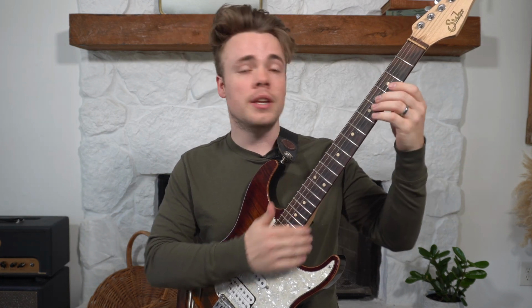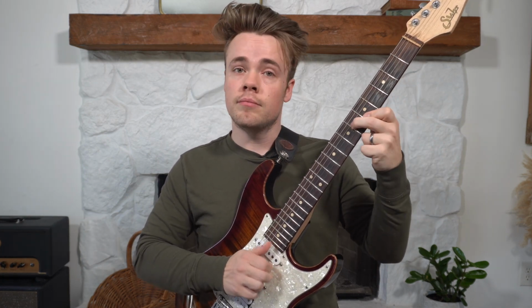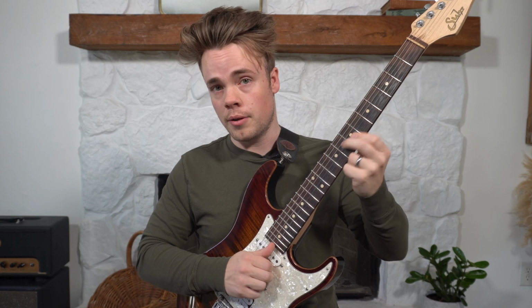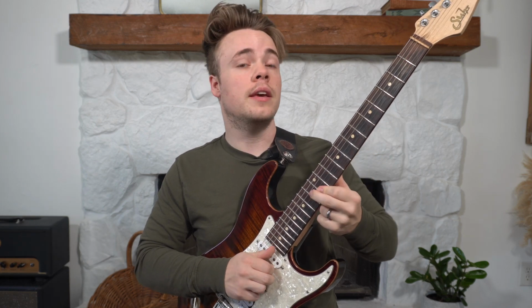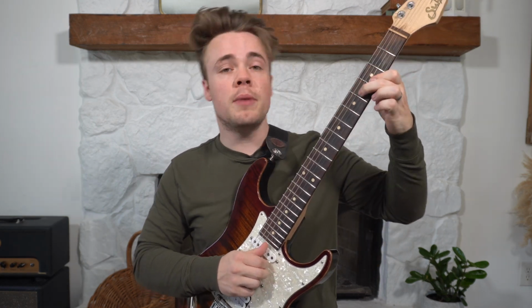Now, whatever note I land on the 1st string determines the chord. This is a G chord, so you guessed it, I'm on a G note. If I go to an A note, the shape is the same, but now it's an A chord. B, C, D, E, whatever. All right, so this is major.